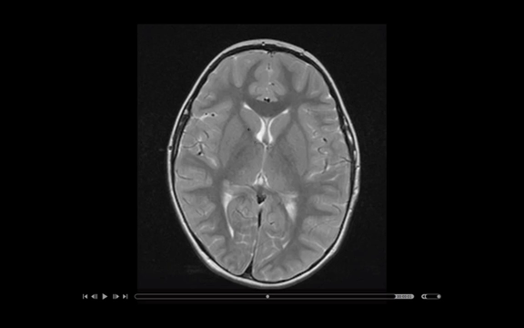And out here, this is the external capsule. Notice that the internal capsule and the external capsule are white matter. See, it's a darker shade here, and then it's a darker shade here.